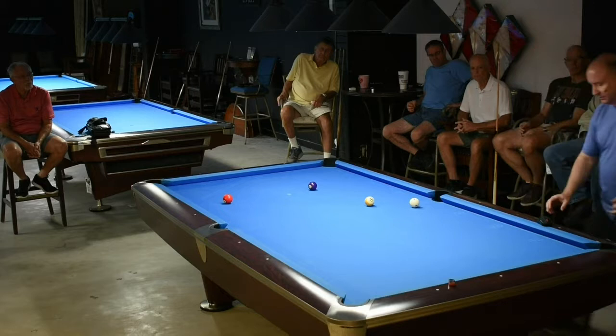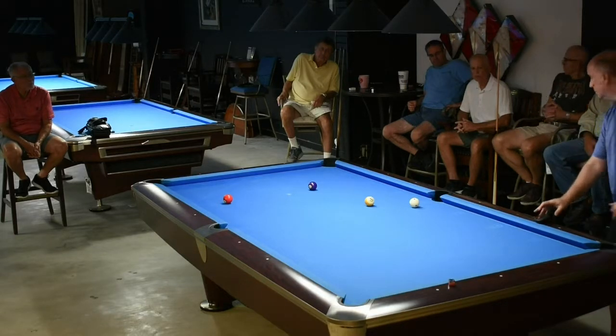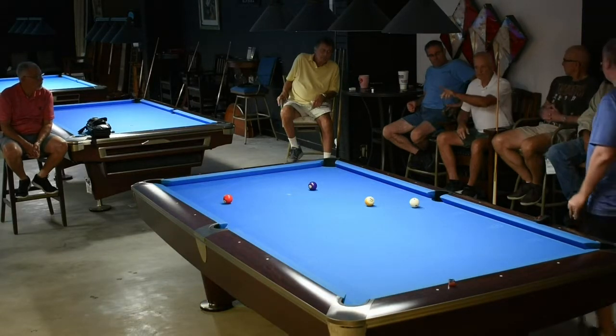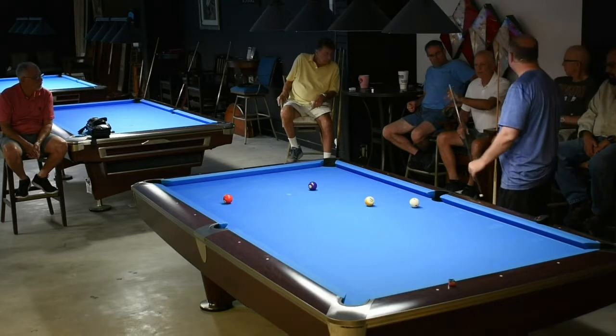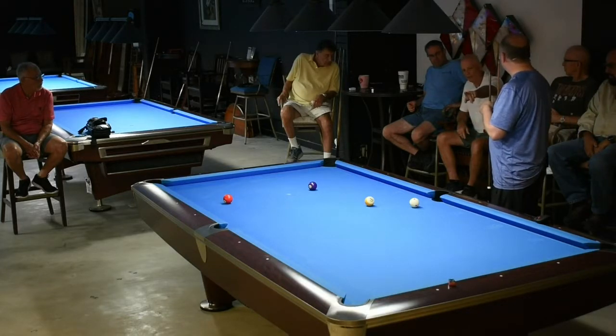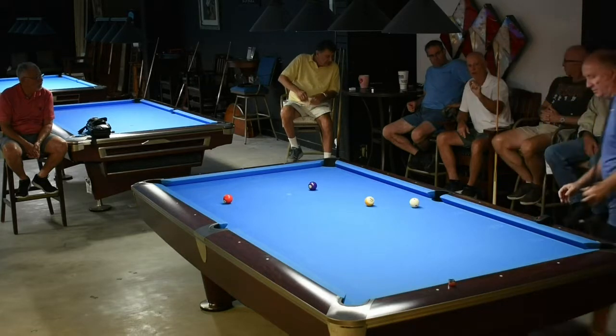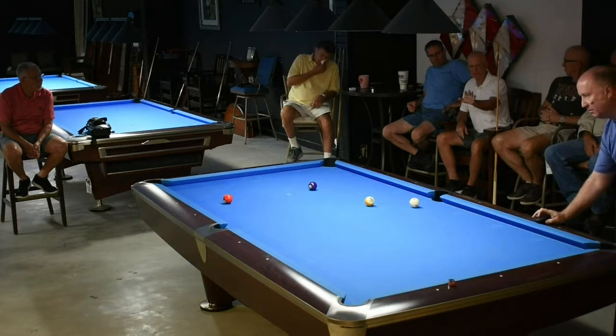Yeah. Sure. I have a question. I understand the numbering of the pockets. At one point, you pointed down here and said that's 12, 12.5. Are you numbering the pockets basically from the orientation of your cue ball?